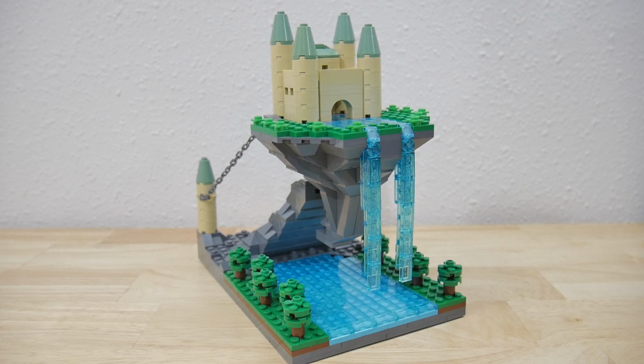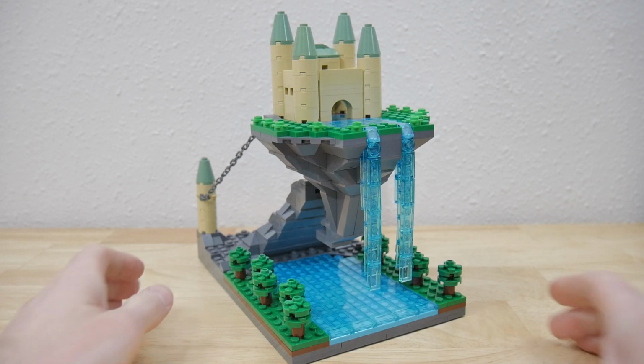It's a micro-scale MOC of a floating island with a castle on it, which I consider kind of like a water shrine. Imagine it has some sort of portal in there that's just creating water continuously so it can pour over the edge here in a waterfall and flow out into the world. Think of it kind of like a Legend of Zelda water dungeon or that sort of thing.